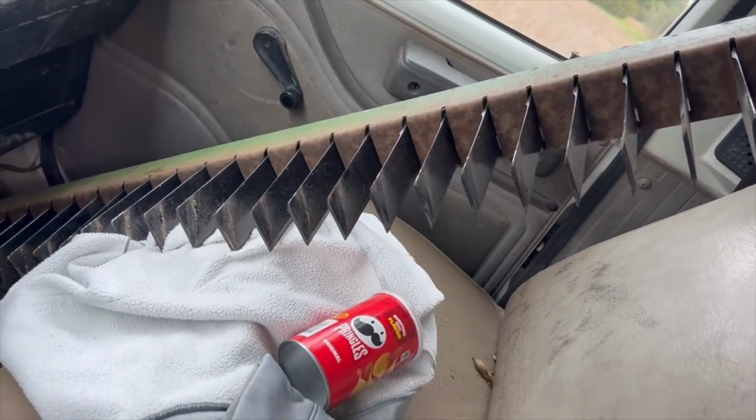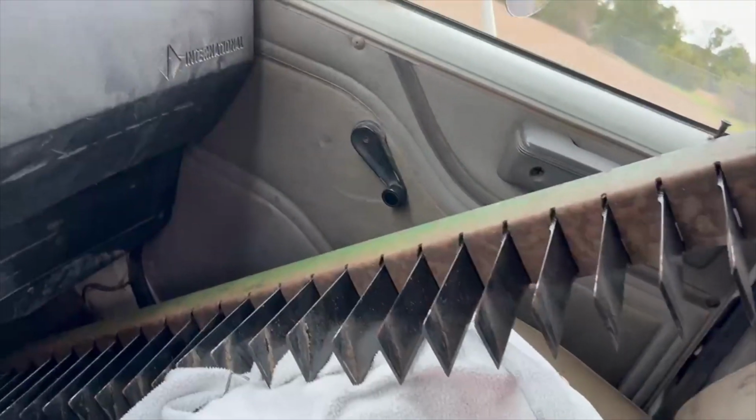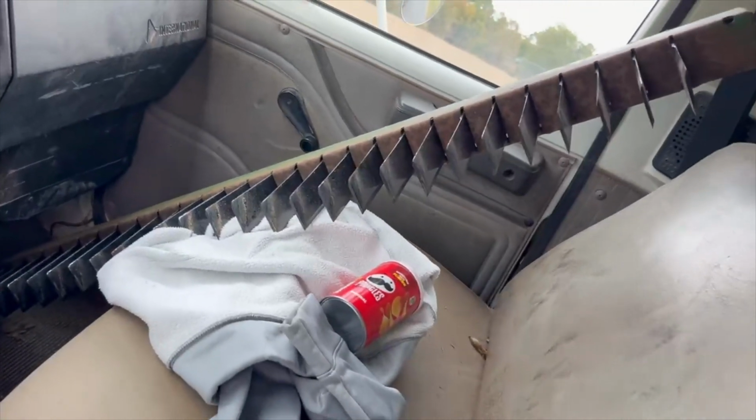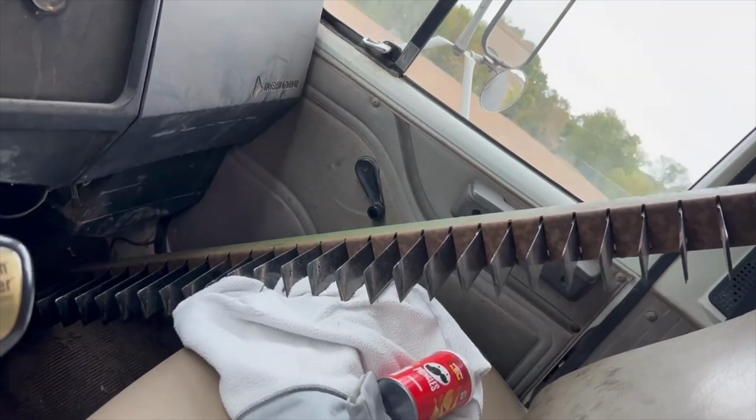And I don't know how good those Pringles are. The can might be empty. Oh, no, we got some for breakfast for Donnie in the morning. Yep, got some breakfast in the morning.